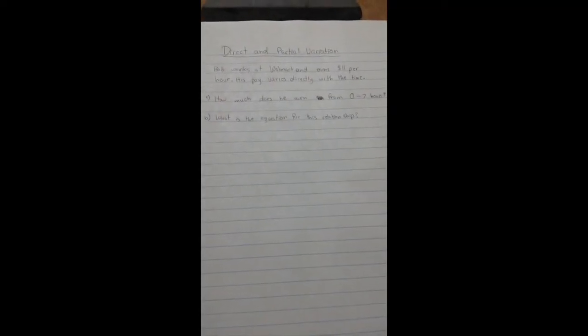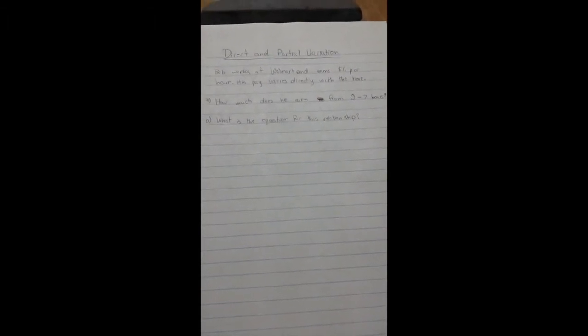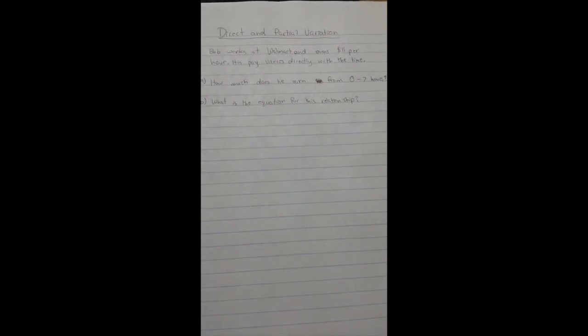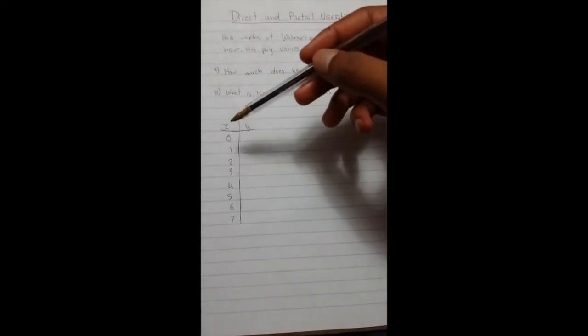So right now we will be talking about direct and partial variation. Let's start with the problem. Bob works at Walmart and earns $11 per hour. His pay varies directly with the time. How much does he earn from 0 to 7 hours? And what is the equation for this relationship? For this, we will need a chart. Let's have X represent the number of hours that he works and Y represent the amount of money that he earns.